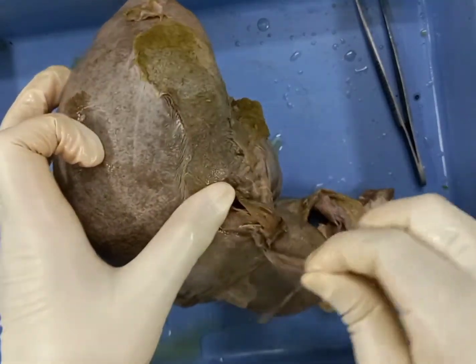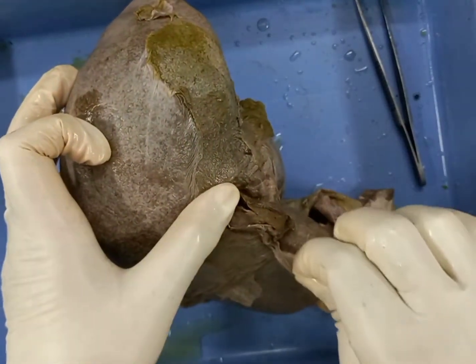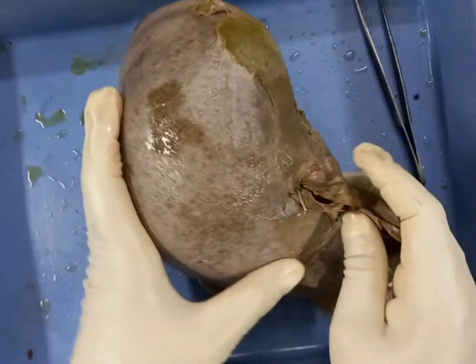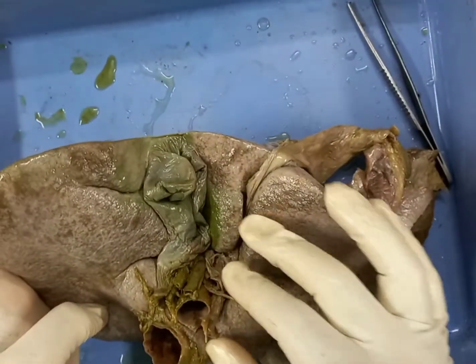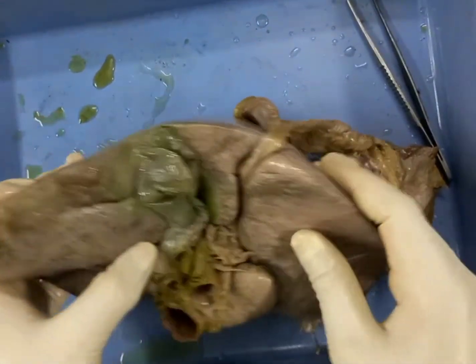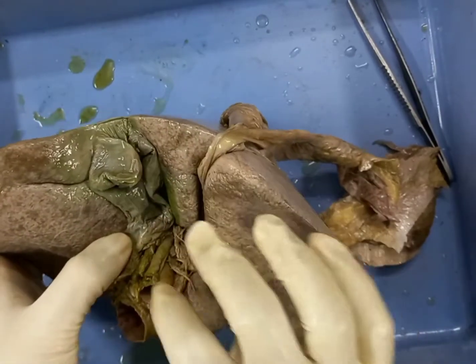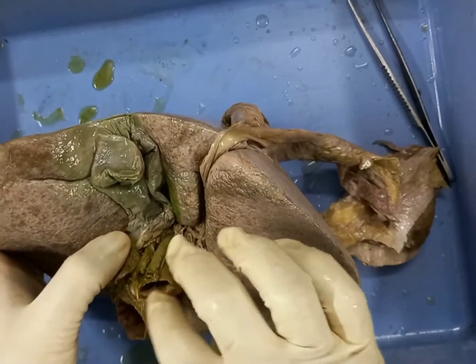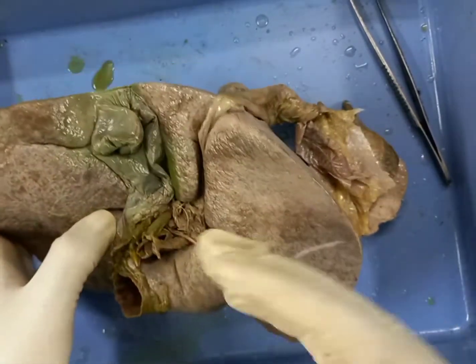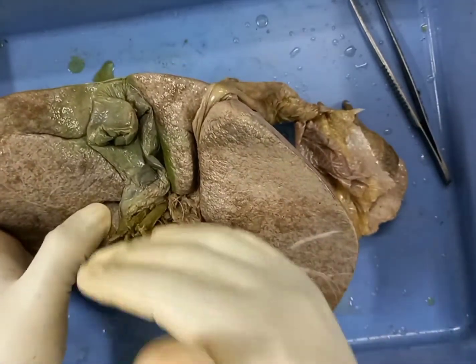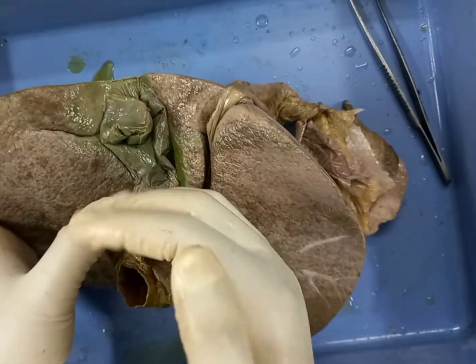This left triangular ligament is also attached to the diaphragm. Then there will be a ligament which is called the lesser omentum, which extends, as I said, from the porta hepatis, covering the structures of the porta hepatis, and from the fissure for the ligamentum venosum, it will go to the lesser curvature of the stomach.